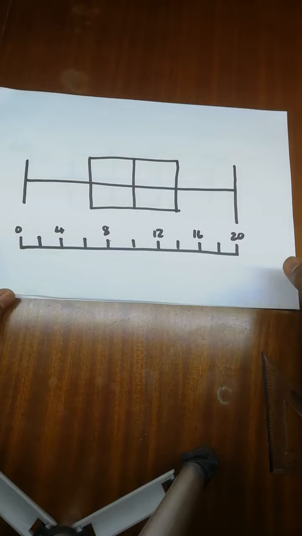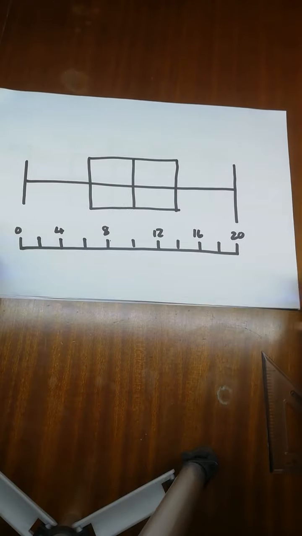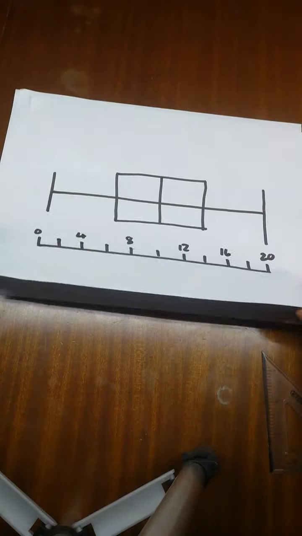So what we're going to look at is, oops, I have the wrong one. I should have done it like that. Spoiler alert. There we go.